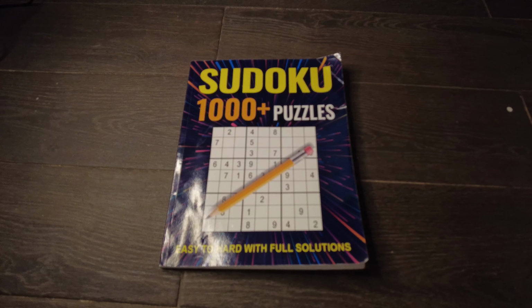Some Sudoku puzzles. It is also raining, so hopefully the rain stays soothing and doesn't turn into a thunderstorm. Anyways, let's get into it.